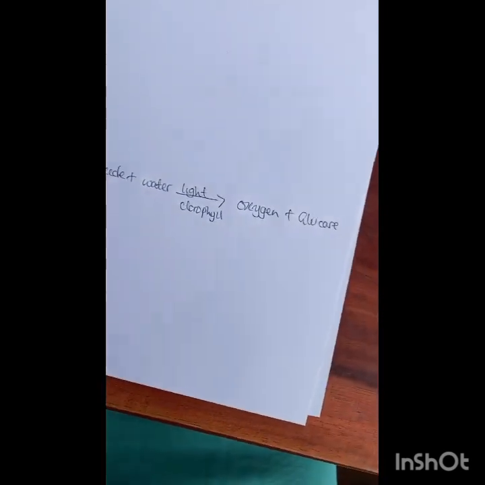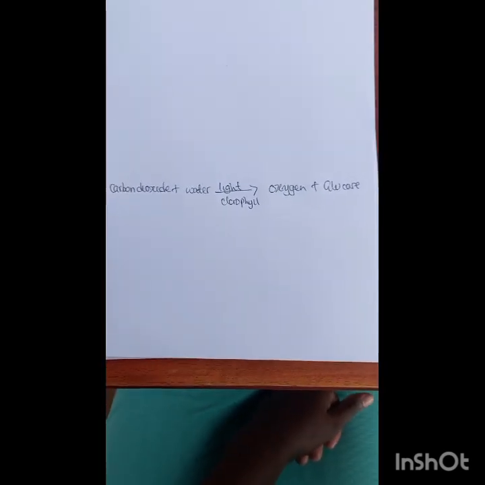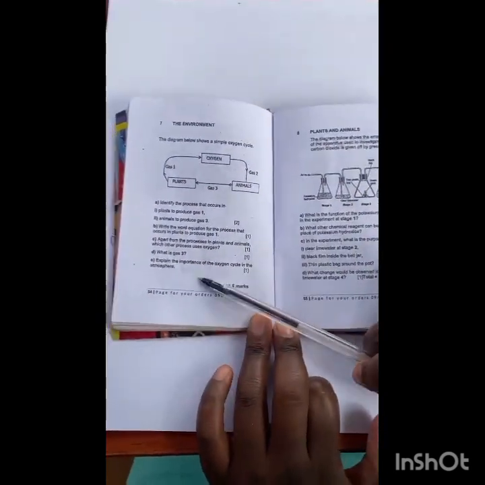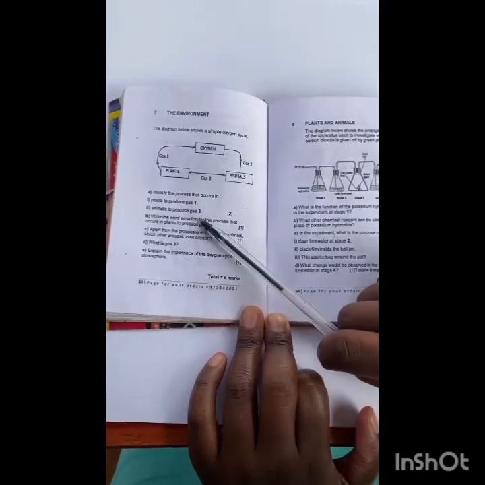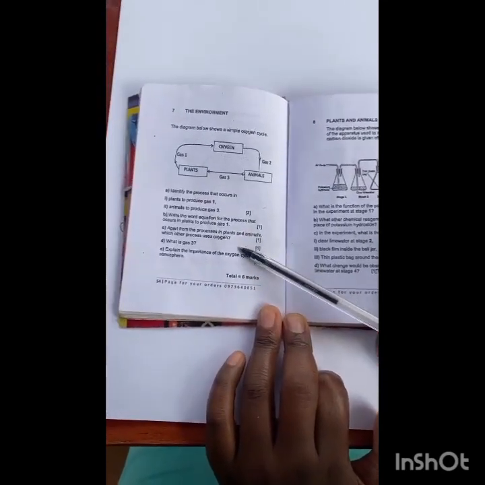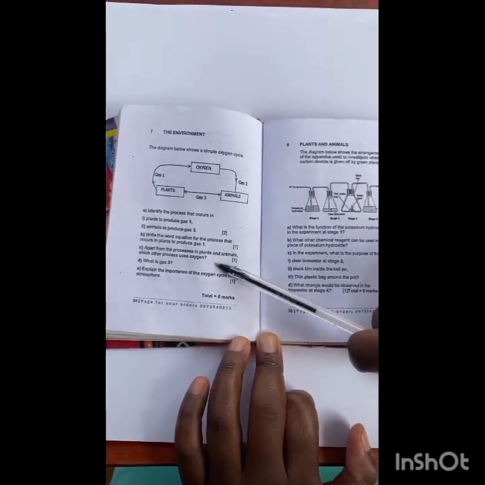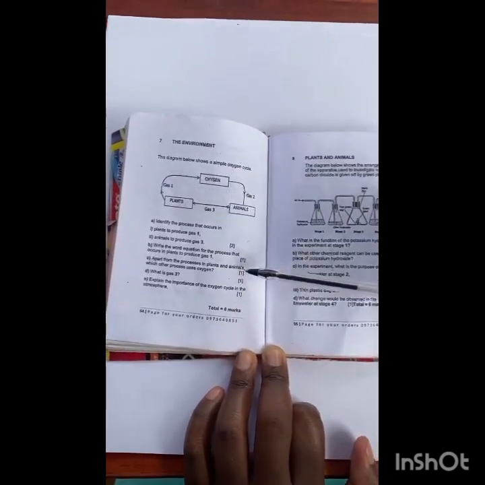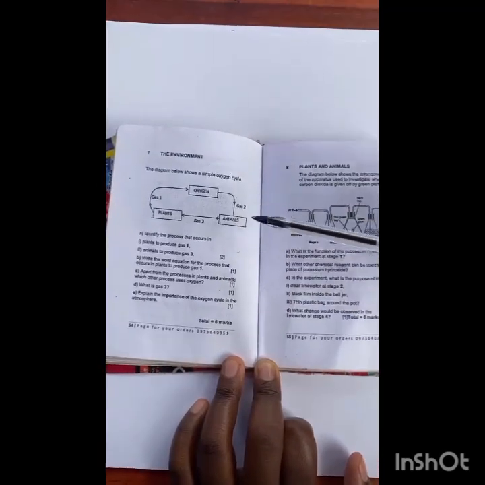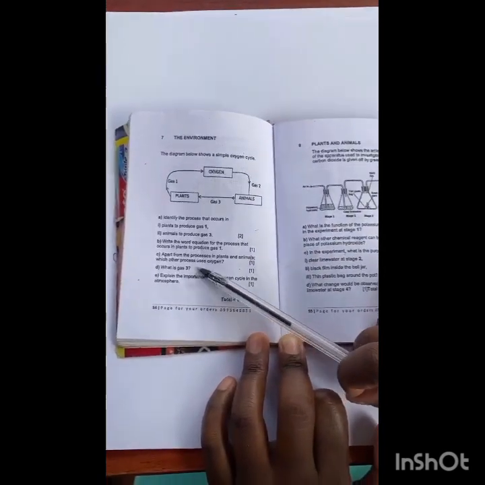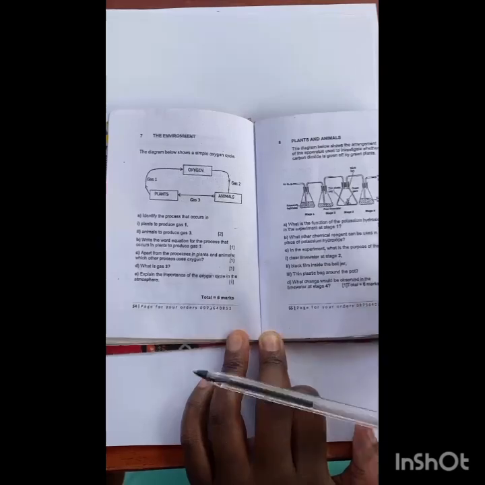Let me just put it clearly there: carbon dioxide plus water, and then in the presence of light and chlorophyll give you oxygen and glucose. Other books, instead of glucose, will put starch. It's the same thing. Apart from the process in plants and animals, which other process uses oxygen? For a car to move, for the fuel to burn in the car, you use oxygen, also combustion. What is gas 3? I've already mentioned gas 3 is carbon dioxide.